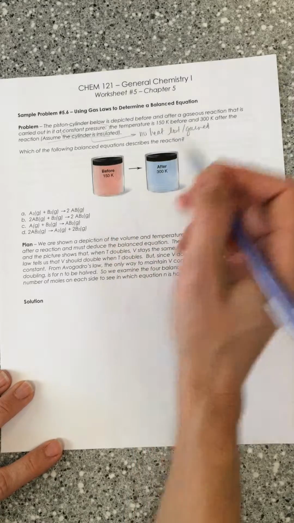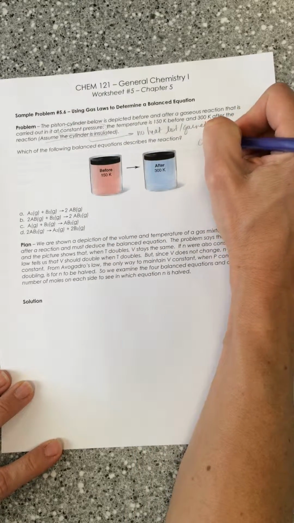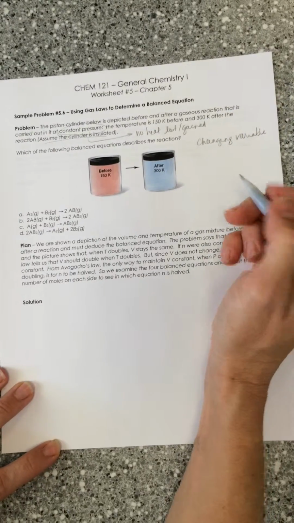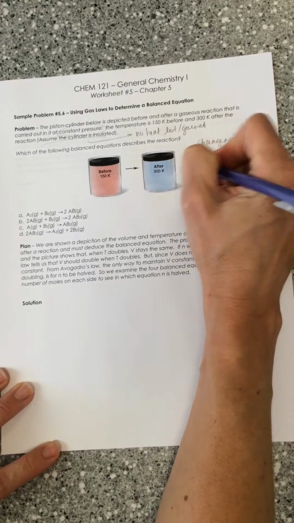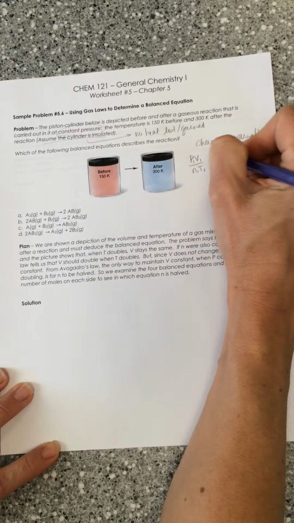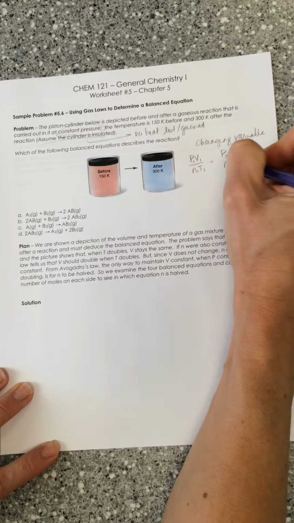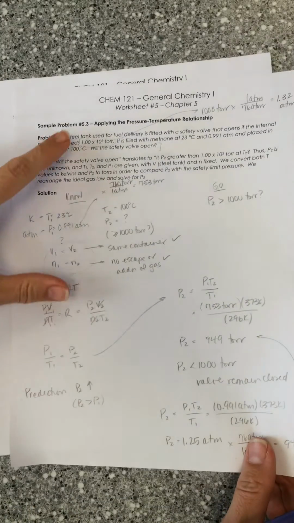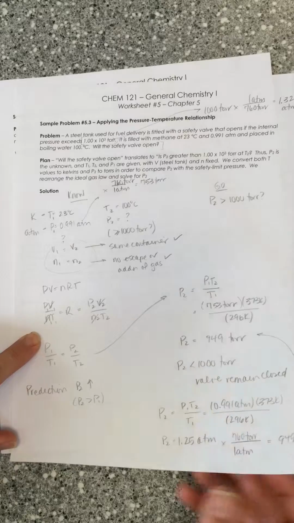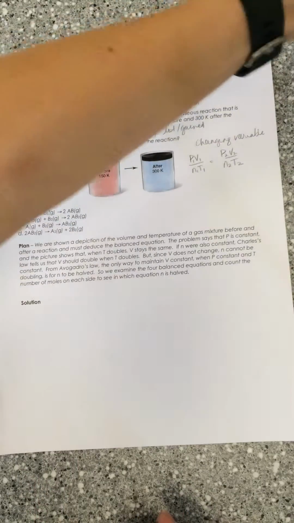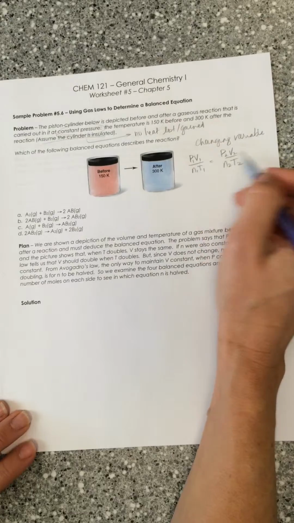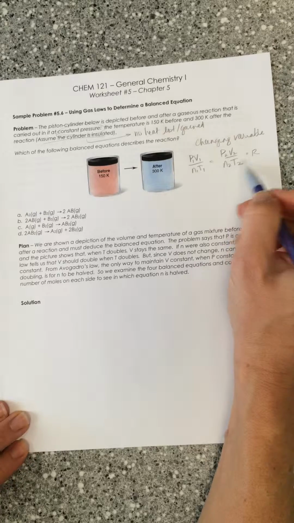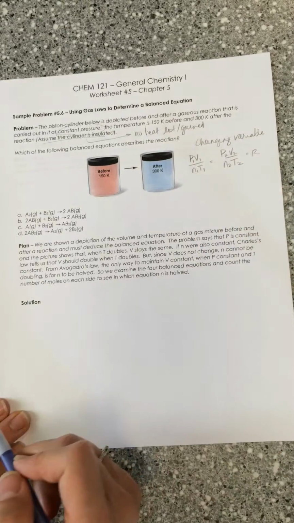So hopefully everybody sees that this is really a changing variable problem. When we have changing variable problems, we can say P1 V1 over N1 T1 equals P2 V2 over N2 T2. And again, if you're trying to figure out how I got that, go back and look at sample problem 5.3, where we introduce the concept of a changing variable problem and how we use this equation. All right, so again, these are both equal to R because the pressure, volume, quantity, and temperature relationship between any gas will be equal to R. So we can set these two equal to one another.